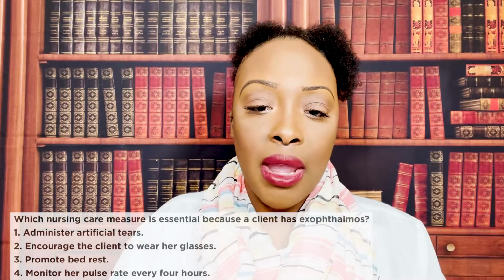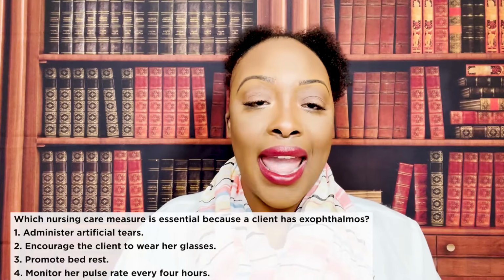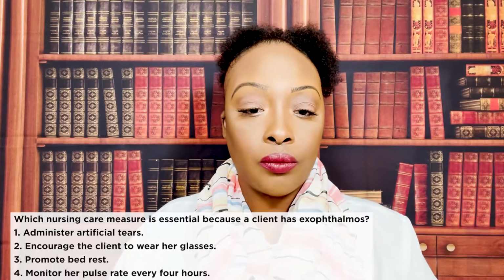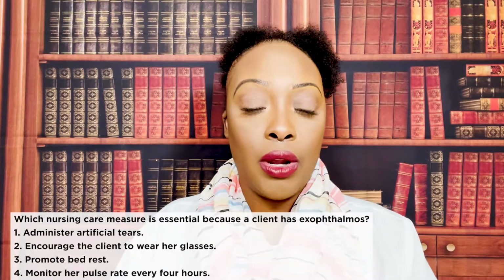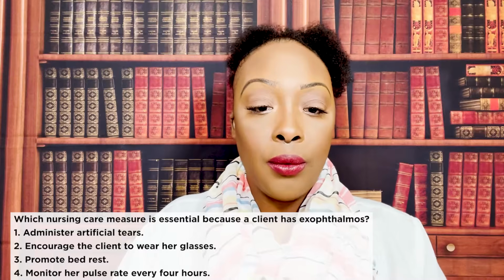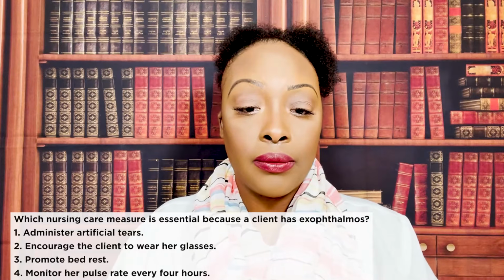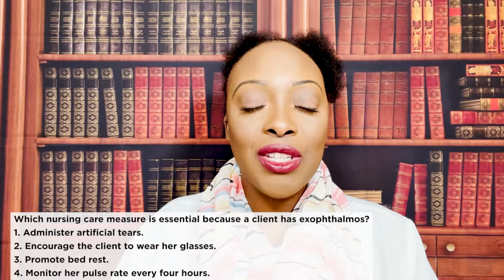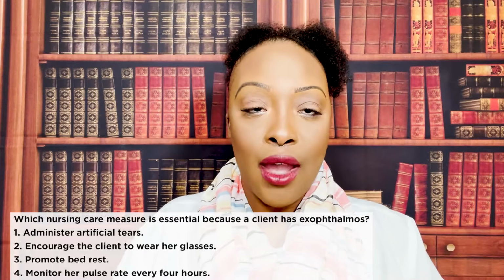Which nursing care measure is essential because a client has exophthalmos? 1, administer artificial tears. 2, encourage a client to wear her glasses. 3, promote bed rest. 4, monitor her pulse rate every 4 hours.